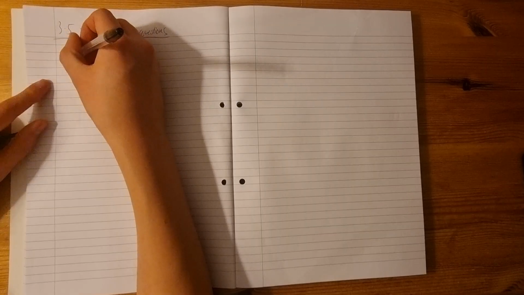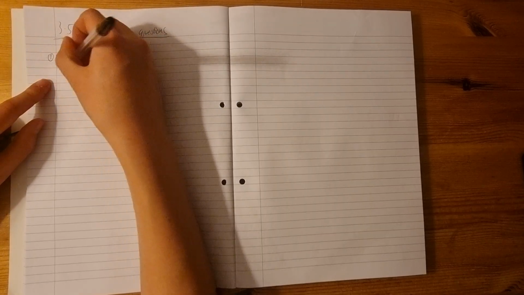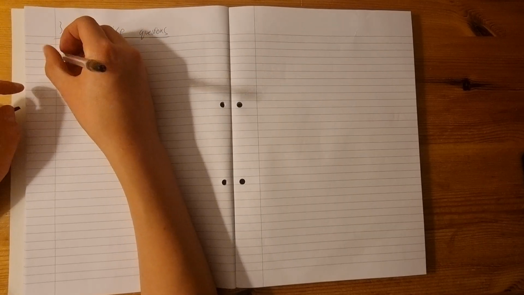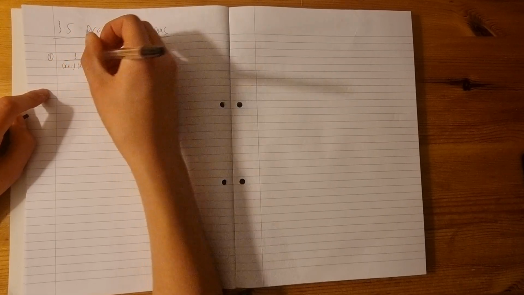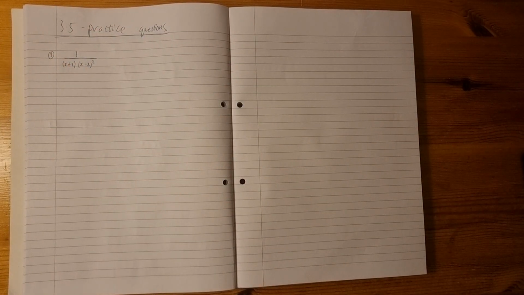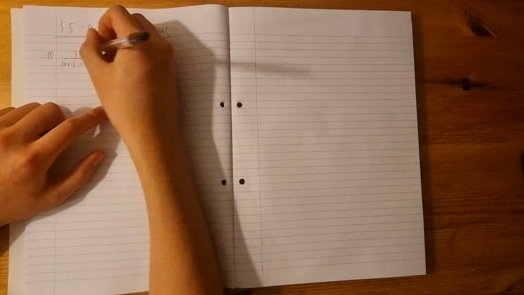So let's say question 1 is to split 3 over (x plus 1)(x minus 2) squared into partial fractions. So have a go. Alright, so we've had a go.